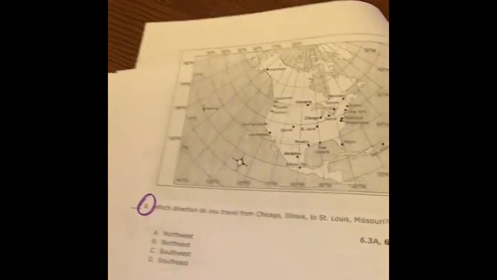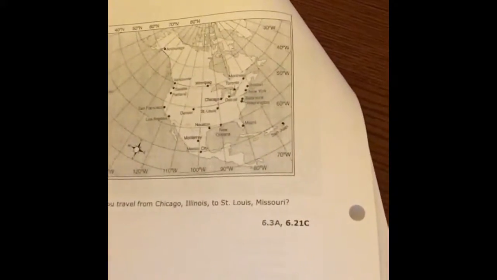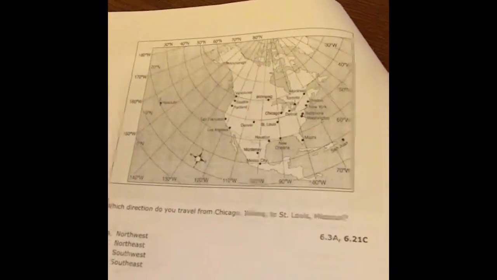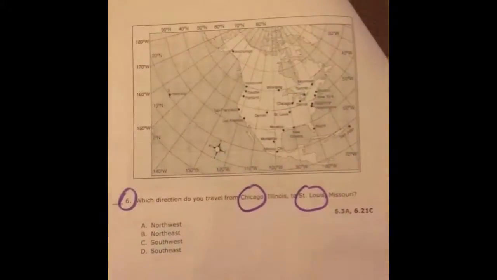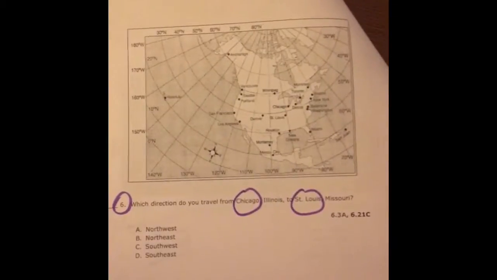Good job, boy. All right, so next up, we've got question number 6. Question number 6 says, which direction do you travel from Chicago, Illinois to St. Louis, Missouri? Now, Illinois and Missouri are states. On this map, you don't see any of the states, just the cities.